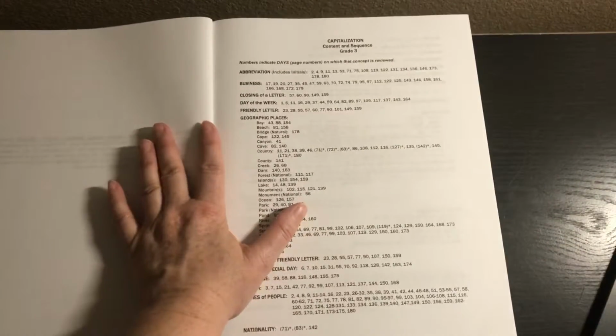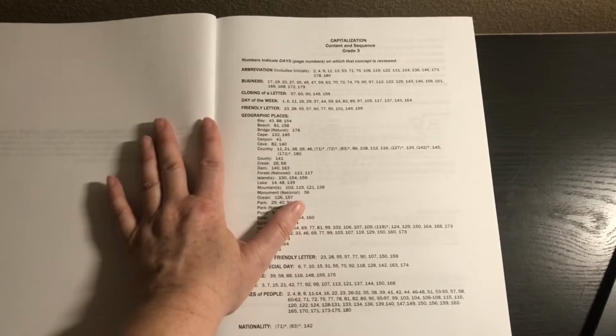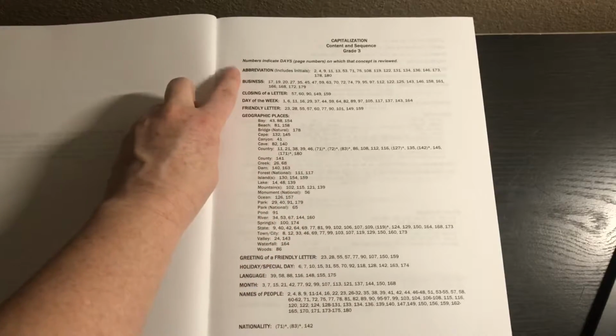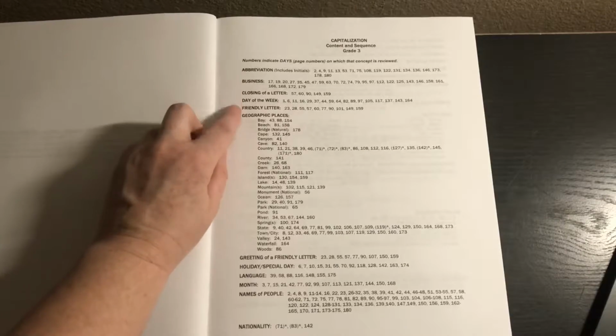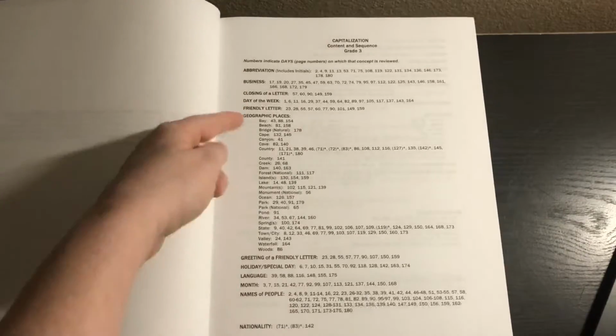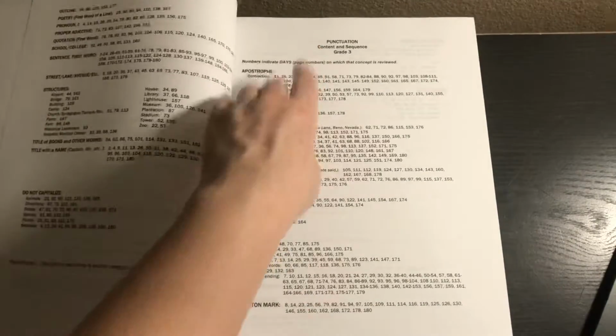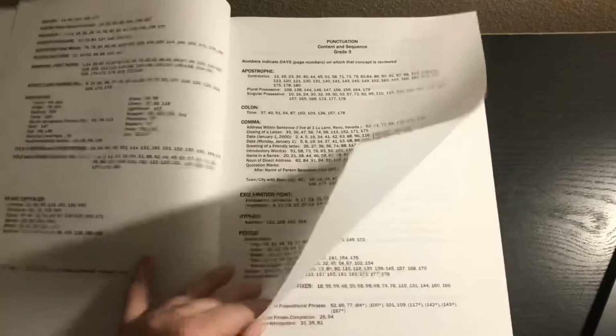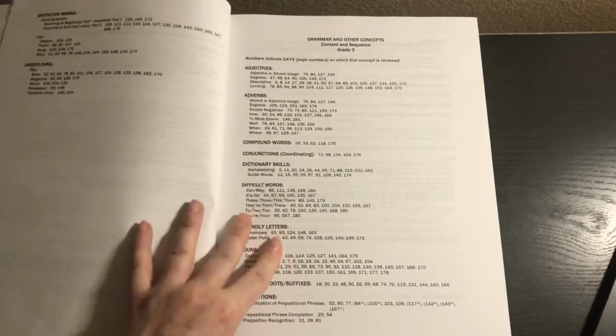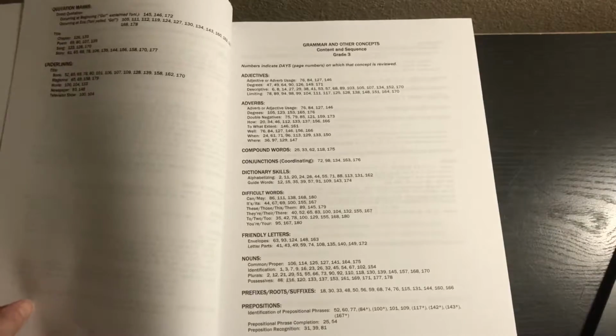So we have capitalization, content, and sequence, grade 3. When it talks about abbreviations, business, closing the letter, day of the week, friendly letter, and so forth, all the times that they'll be learning about capitalization. And then there's more on this page, punctuation, content, and sequence, then grammar and other concepts, content, and sequence. So we are going to cover everything from all the capitalization rules to all of the punctuation rules.